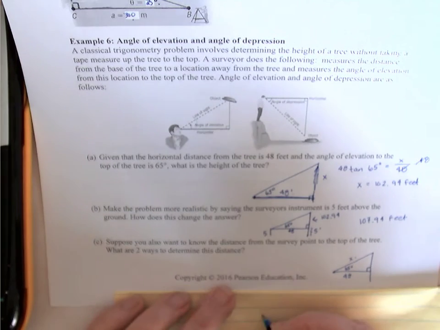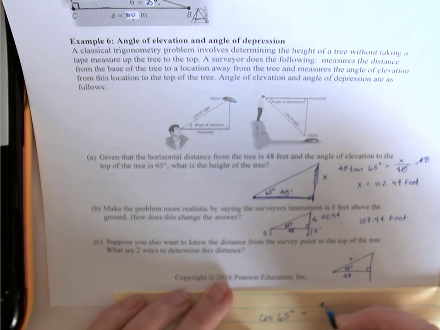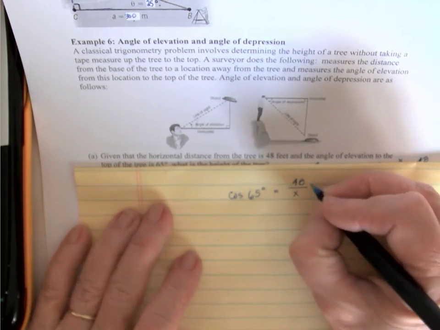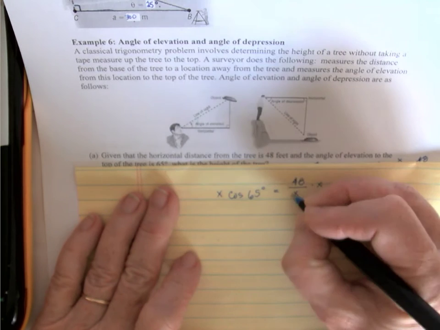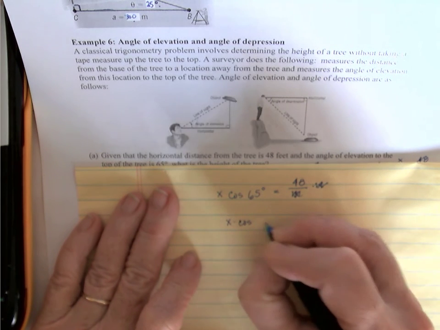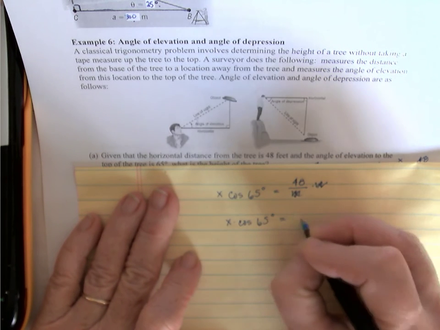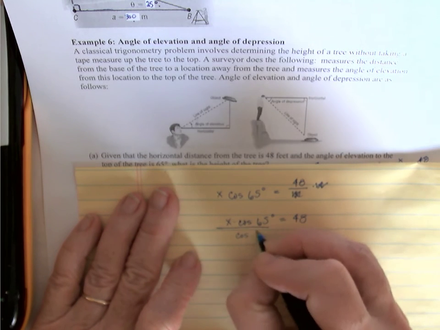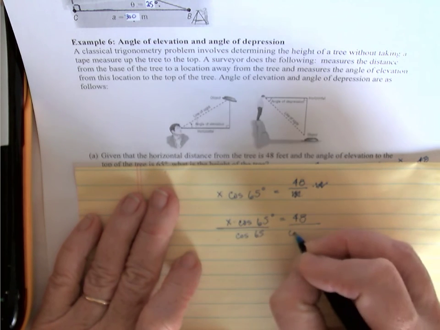And I would write the cosine of 65 degrees is equal to the adjacent over the hypotenuse. Personally, I would multiply both sides by x first to get rid of the fractions. And then I have x times the cosine of 65 degrees is 48, and I would just divide by cosine of 65.